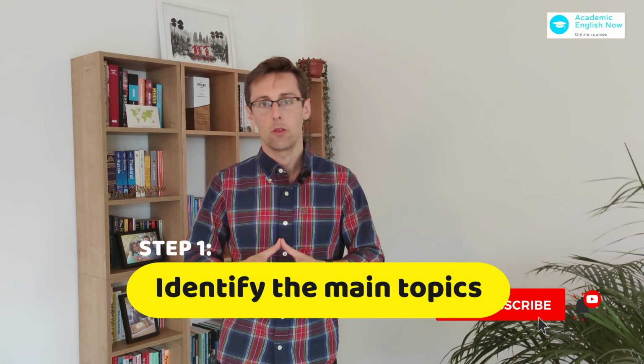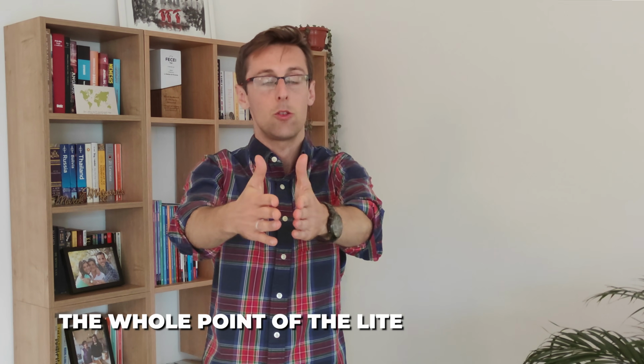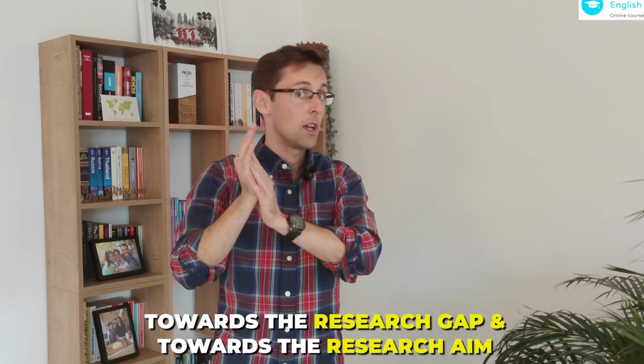So you take your research aim, and from this you typically derive three to four main themes that you need to discuss, because the whole point of the literature review is that you're going towards the research gap and towards the research aim. So you should only be discussing stuff that is relevant.